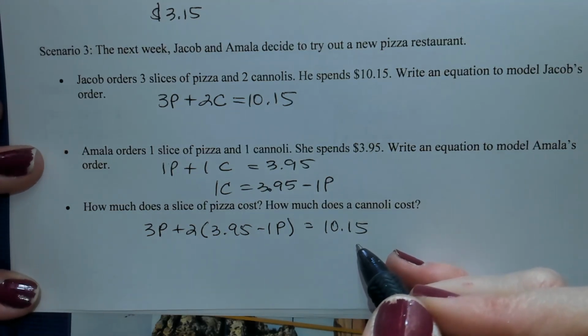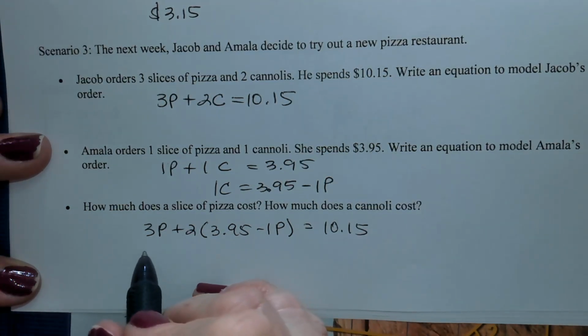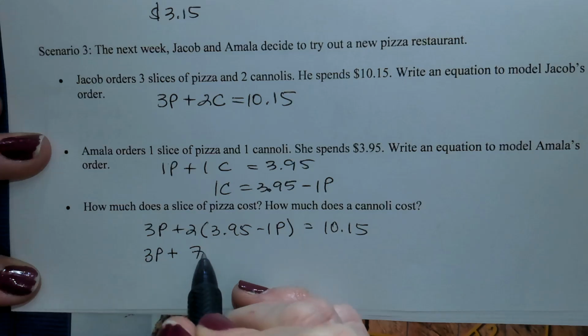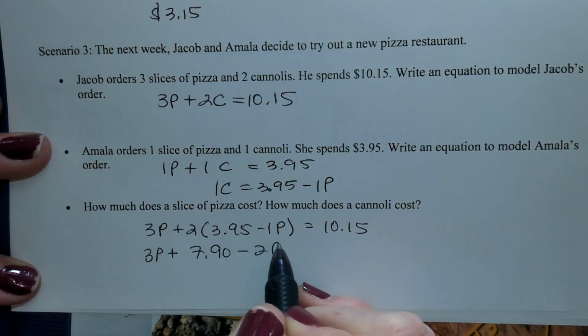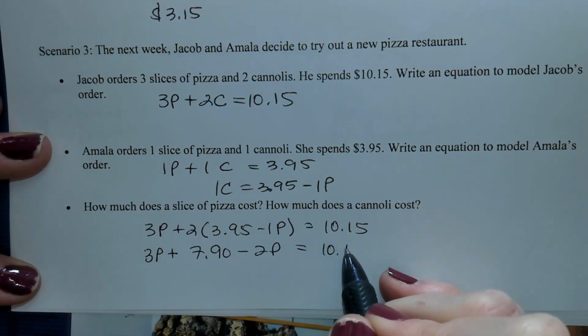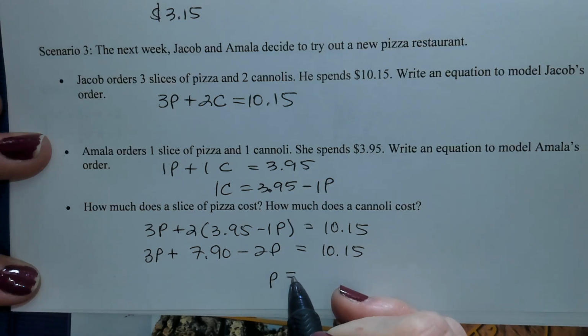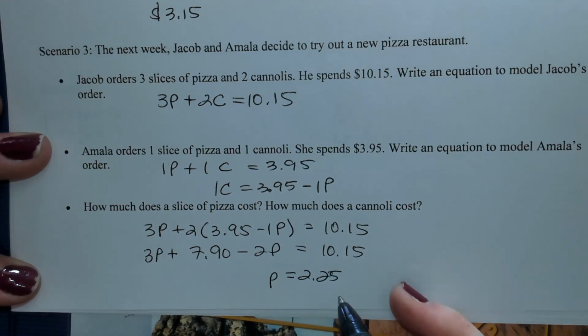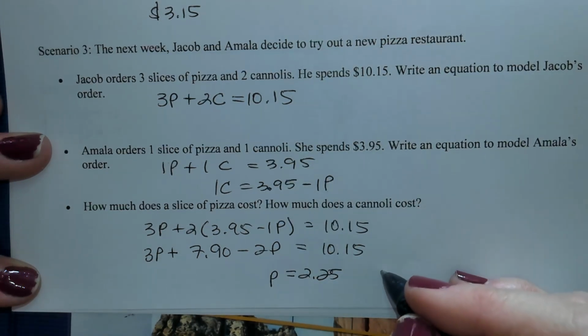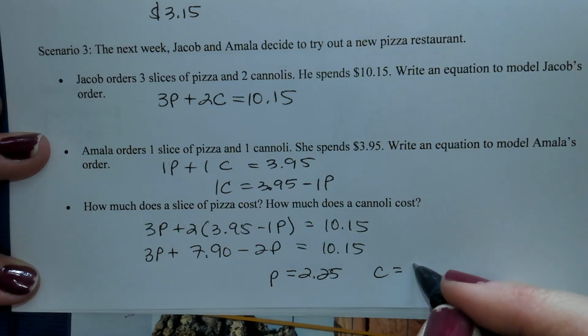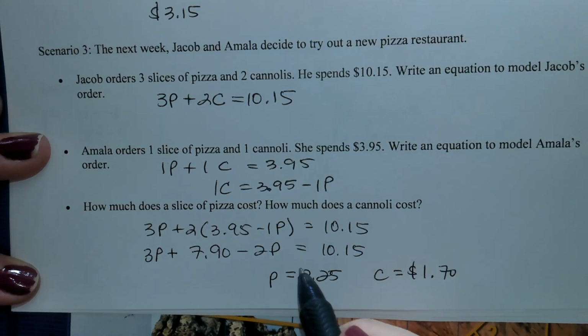And then I'm just going to solve this. So 3p plus 7.90 minus 2p equals 10.15. Finish solving that, you're going to find out that your slice of pizza is $2.25, and then I'm just going to plug that right back in there, and I found out that my cannoli is $1.70. Throw a dollar sign in there.